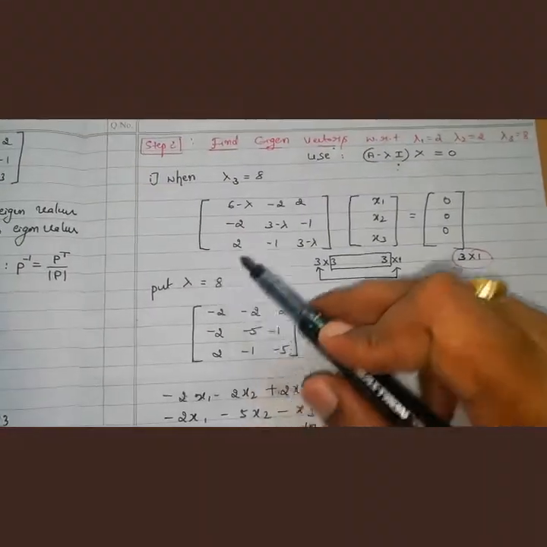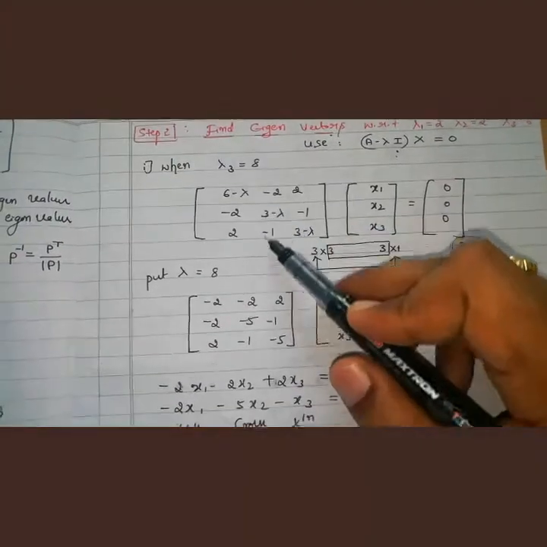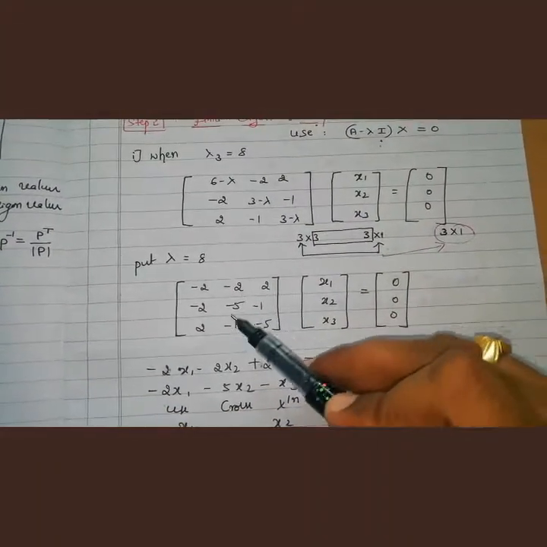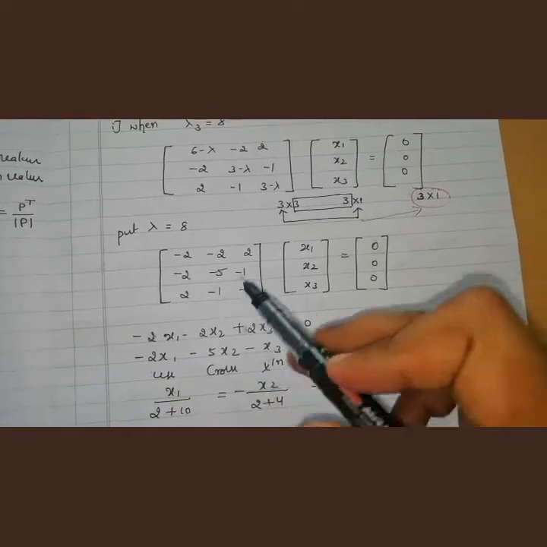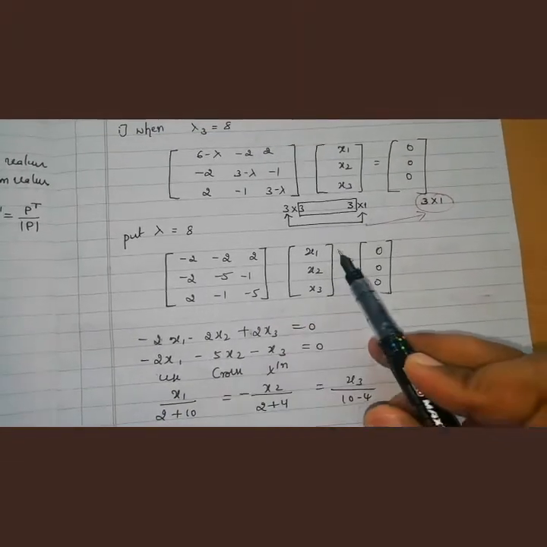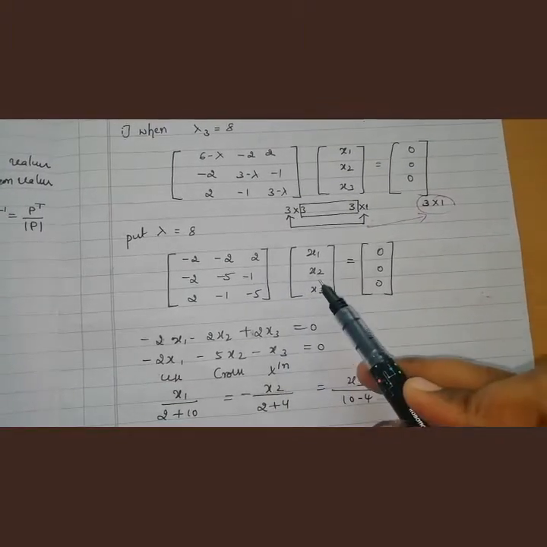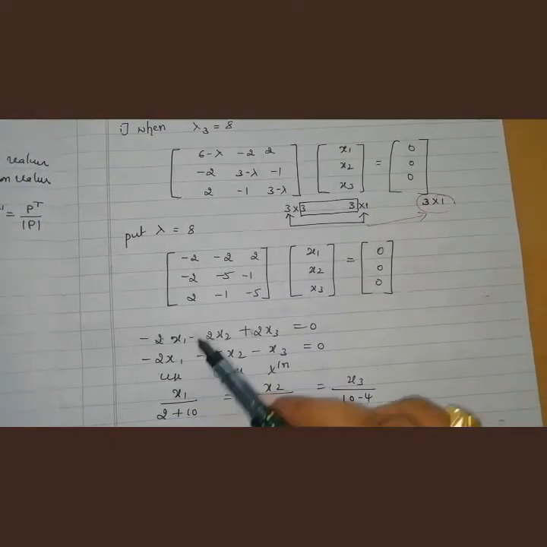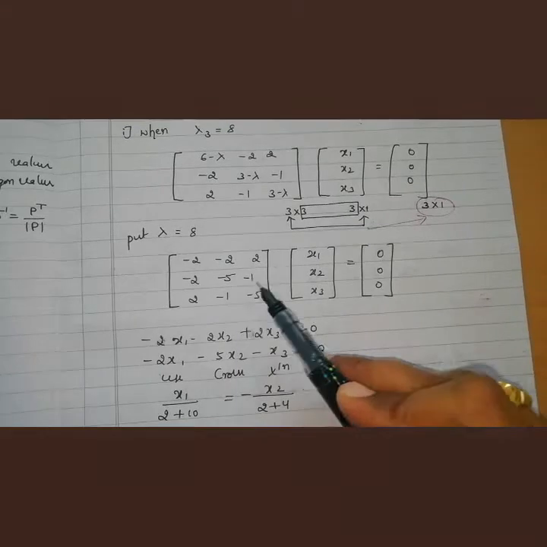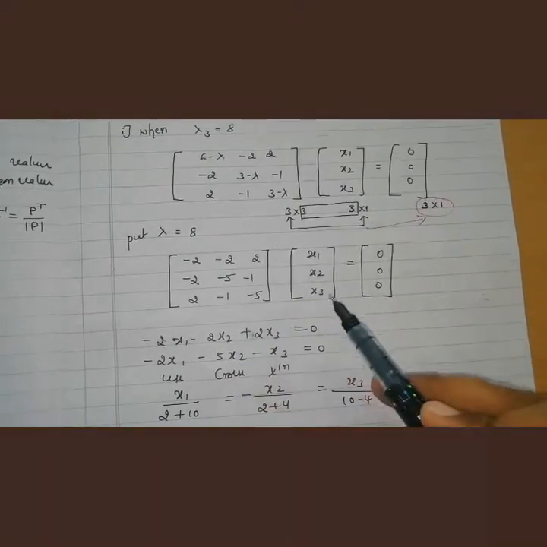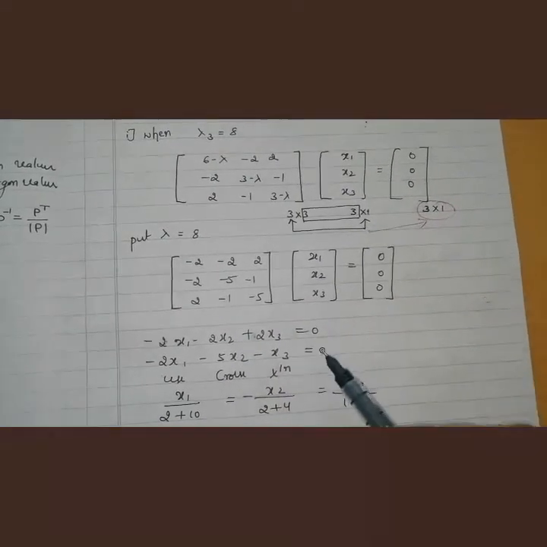Now put lambda equal to 8 in the above equation. If I put it, I will get this, the same thing. Then from this I will take minus 2 into x1 minus 2 into x2 plus 2 into x3 equal to 0. The second equation is minus 2 into x1 minus 5 into x2 minus 1 into x3 equal to 0.